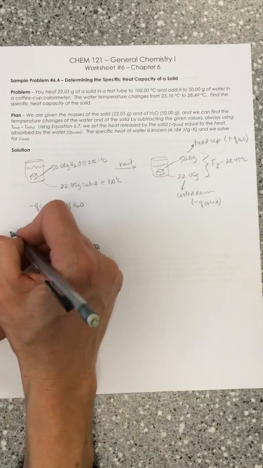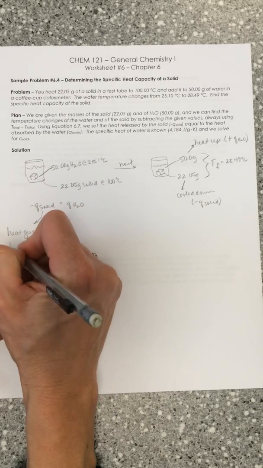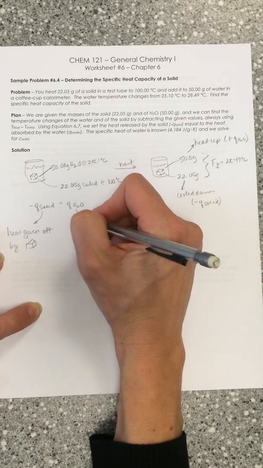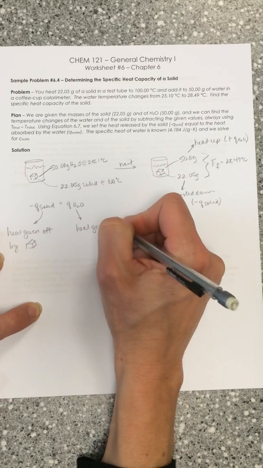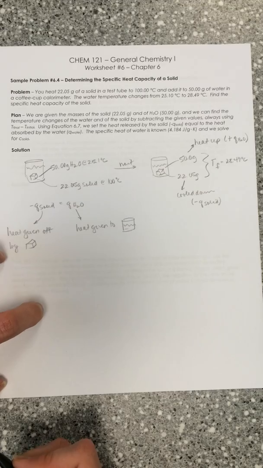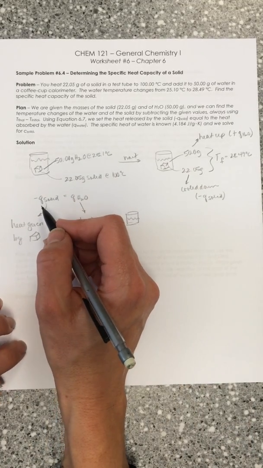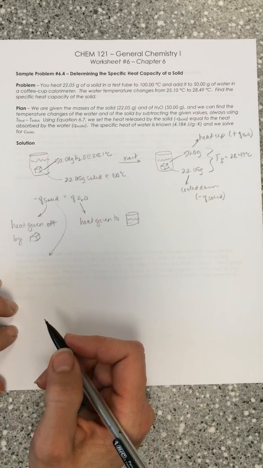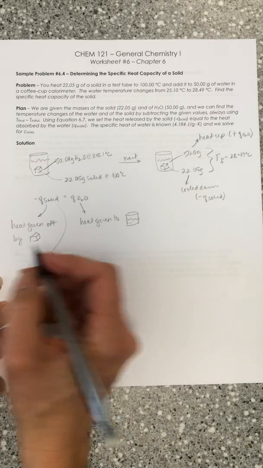So again, Q solid is the heat given off by our nice little cube of hot metal, and Q water is the heat that's given to my little beaker that has water there. Okay? So remembering that each Q is equal to C times m times delta T, we can create two equations that we set equal to one another.